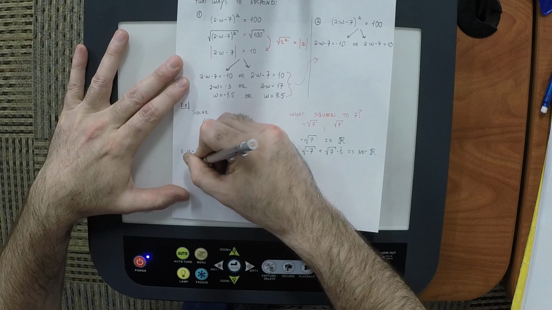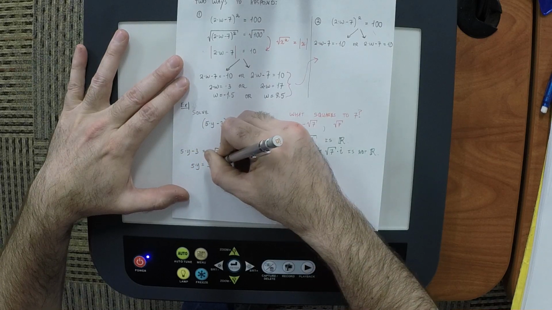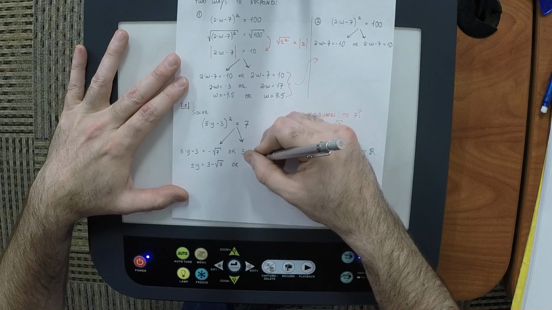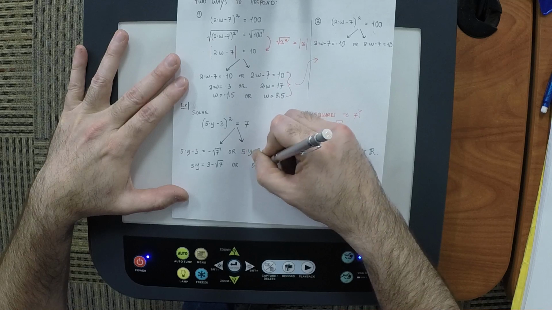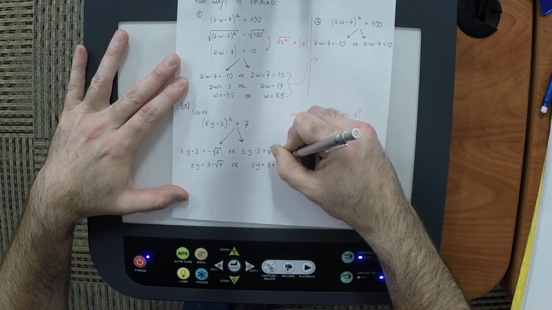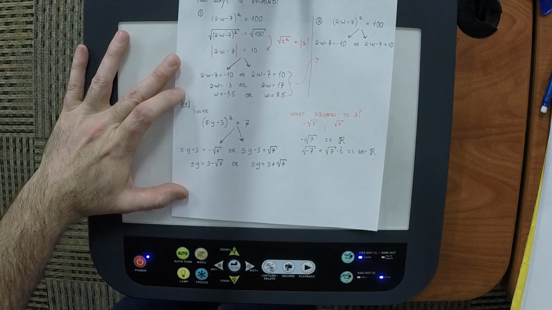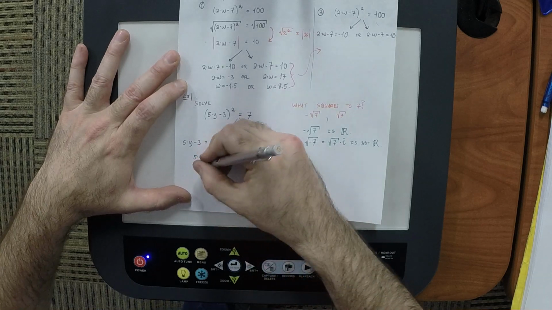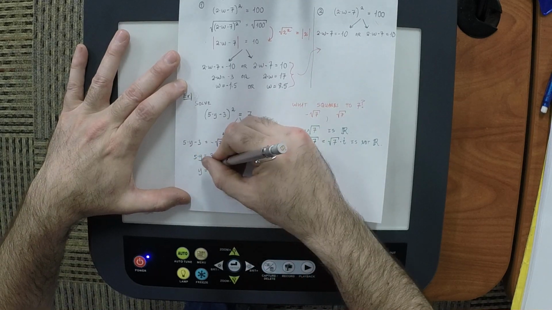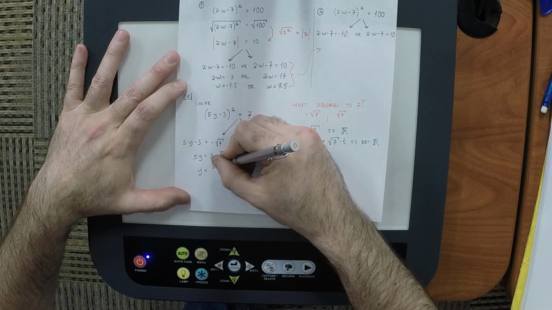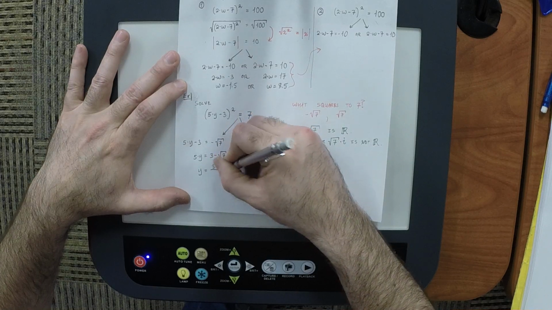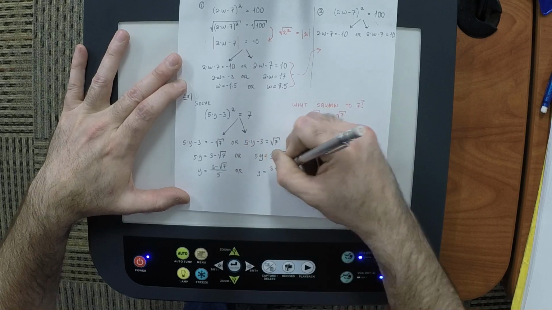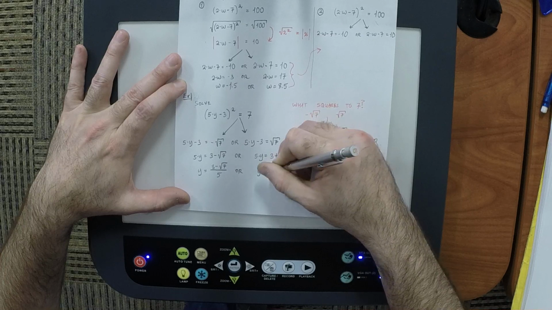Well, it could be that 5y is 3 minus the square root of 7, or it could be that 5y is 3 plus the square root of 7. Then what? Divide by 5. So y is 3 minus the square root of 7 over 5, or y is 3 plus the square root of 7 over 5.